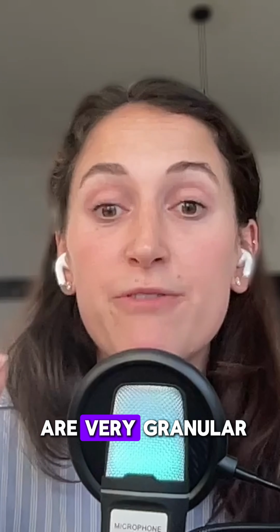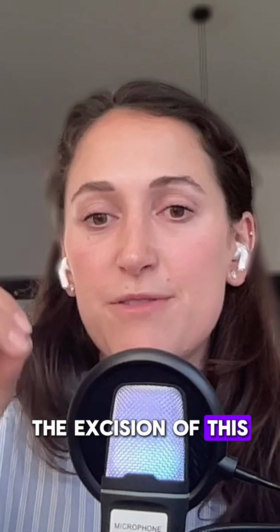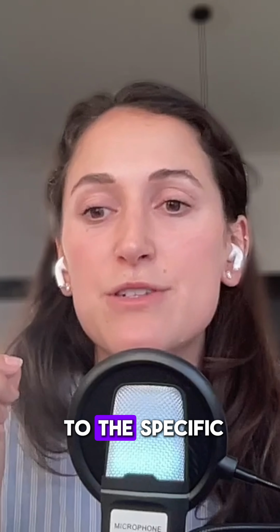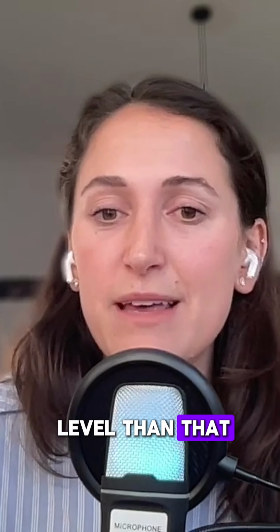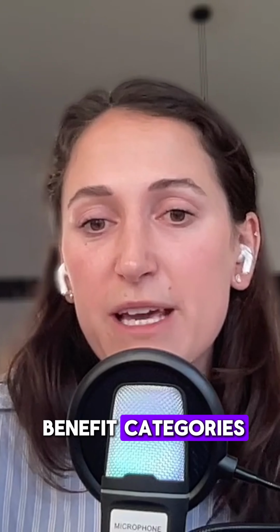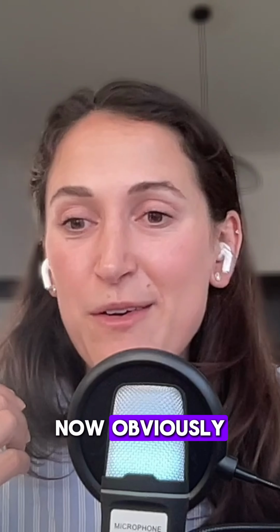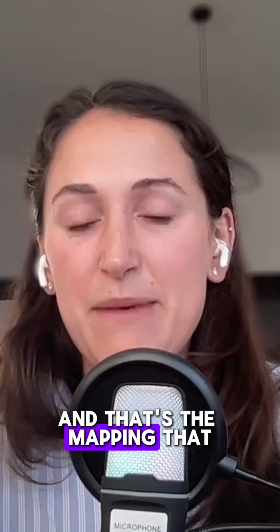And so procedure codes are very granular. You'll have a procedure code that says the excision of this 3 millimeter thing. It will be down to the specific patented drug. A service type code is much more high level, in that typically they're set at what we almost call, or think of as, benefit categories. You'll have a service type code for lab or a service type code for outpatient hospital.